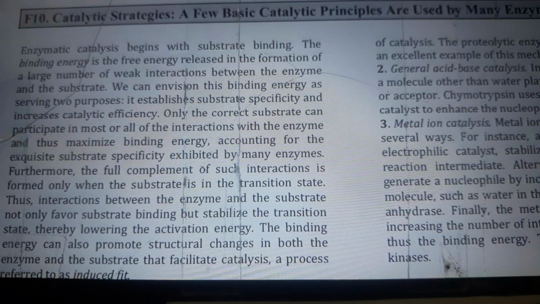Starting with the topic of catalytic strategies. Enzyme catalysis begins with substrate binding. The binding energy is the free energy released in the formation of a large number of weak interactions between the enzyme and the substrate. We can envision this binding energy as serving two purposes. It establishes substrate specificity and increases catalytic efficiency.